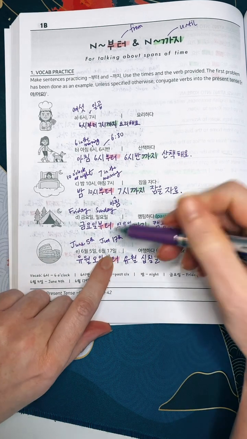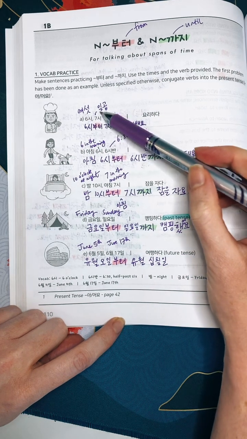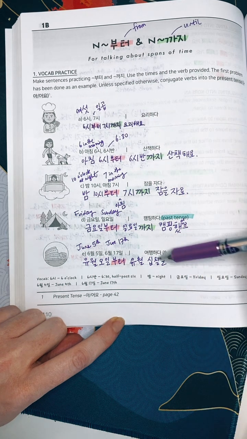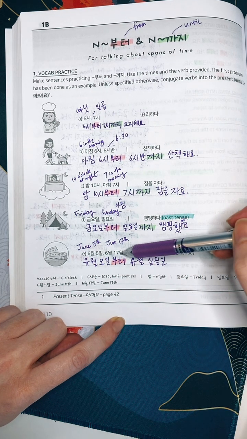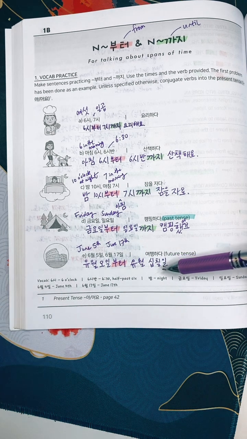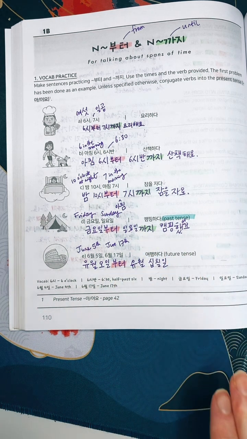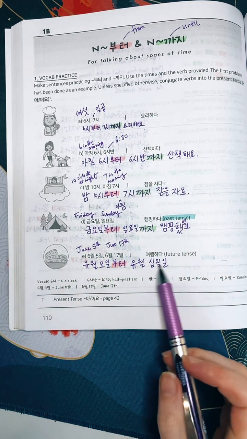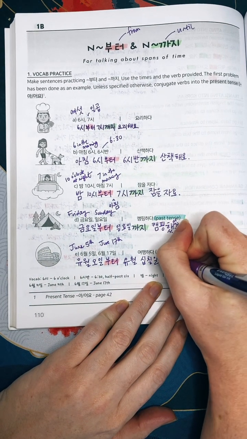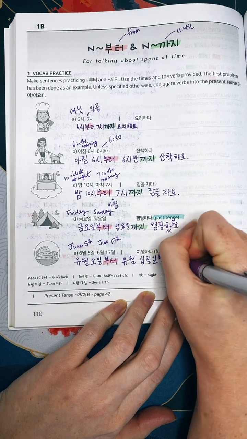Now, notice here that this 7 chill is the other number system. When you're talking about hours of the day, you use the native Korean number, which is 일곱. But when you're talking about days of the month, you use the Sino-Korean number, the Chinese-derived number, 칠. So Korean has these two different number systems. One is native Korean and one is Sino-Korean. And they're used for different things. So be careful about that. 17일, 7일 is the 17th.